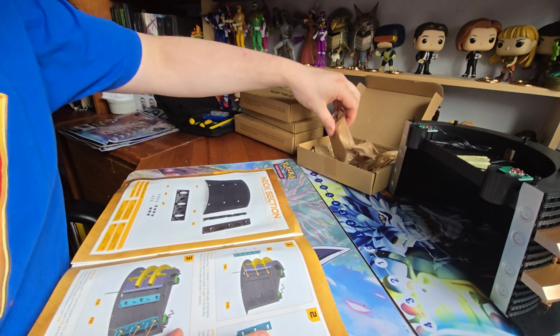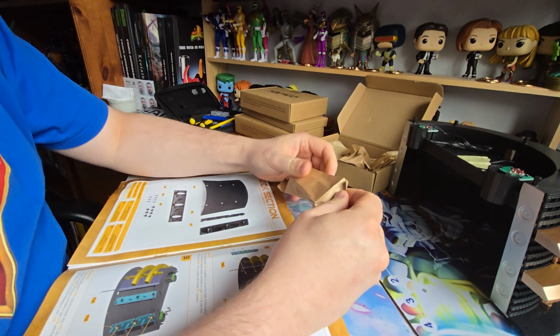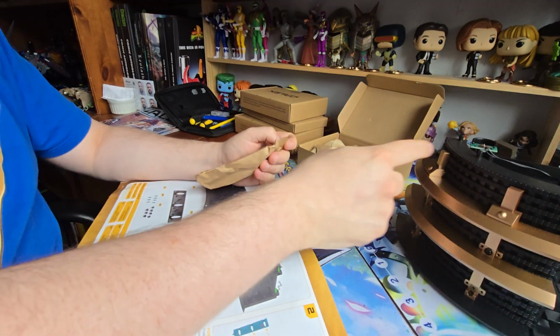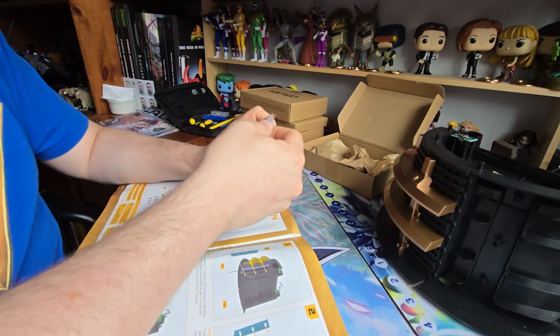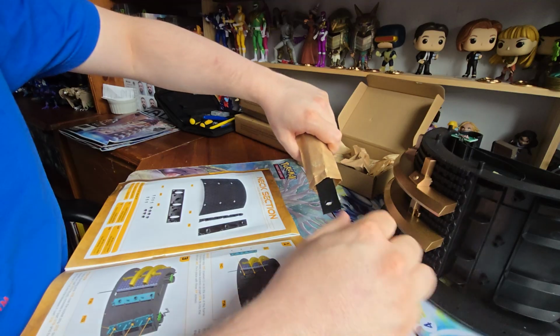Okay, so with issue 31 we should get our side frame, so it looks like we will be repeating the process from last month on the opposite side this month. So this was a simple enough build.